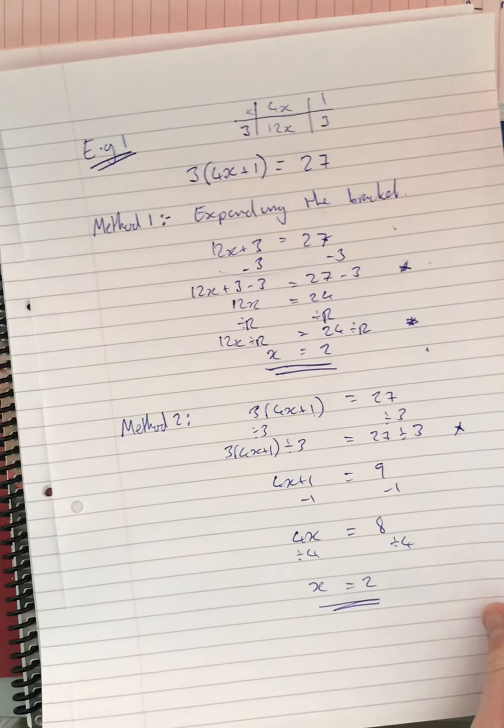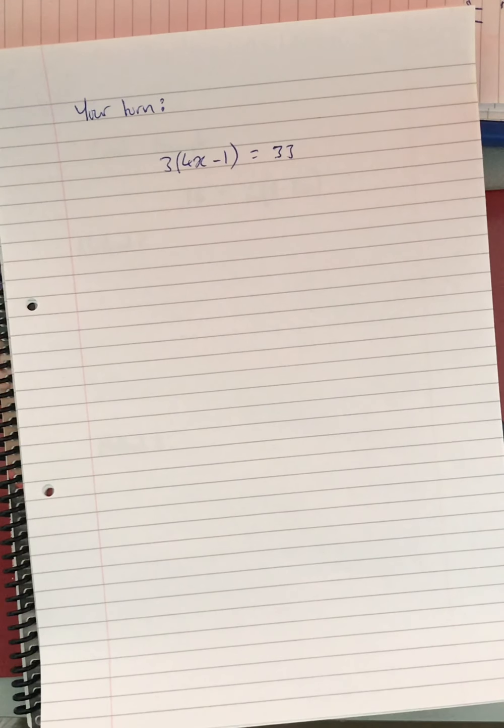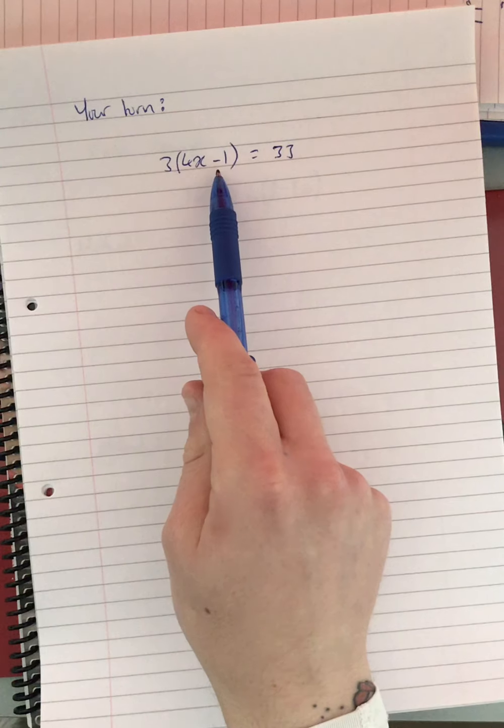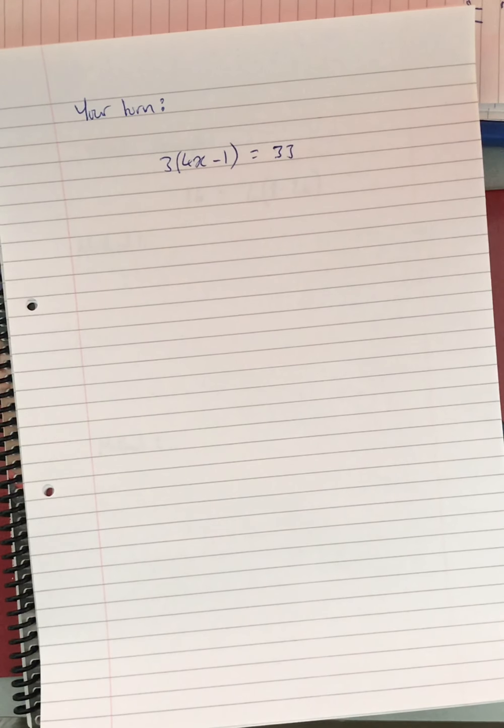Okay, so do you guys just want to have a go at this equation for me? Okay, this time it's 3 lots of 4x subtract 1 is equal to 33. Pause the video and have a go at that for me, please, guys.